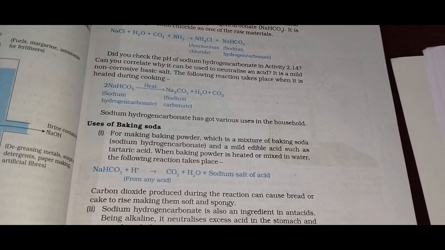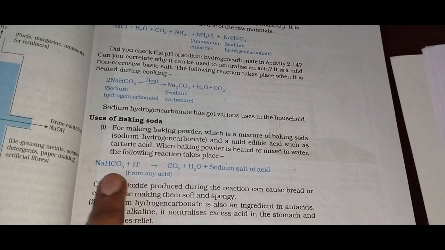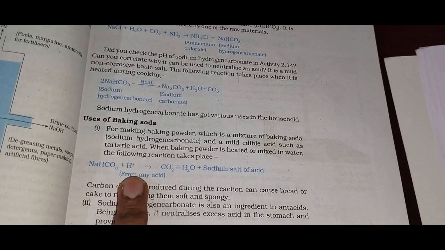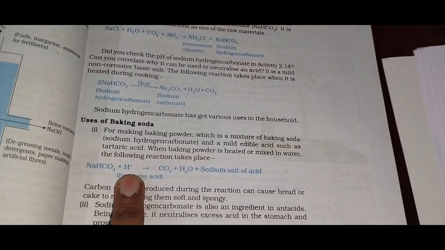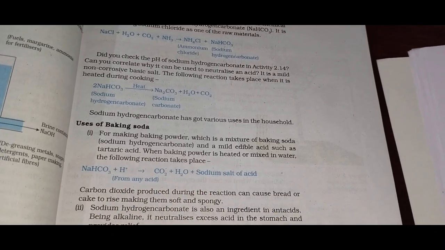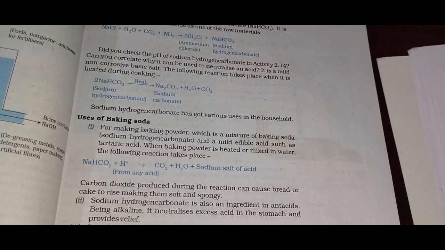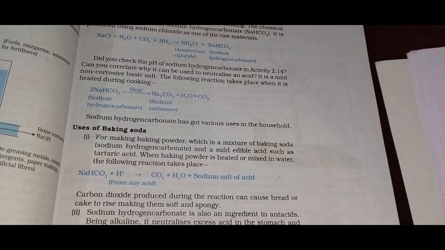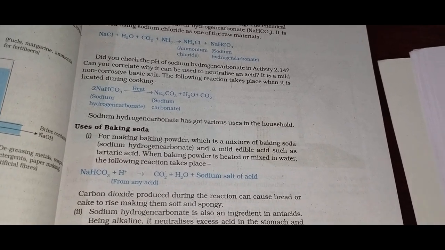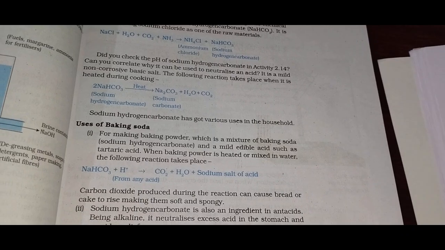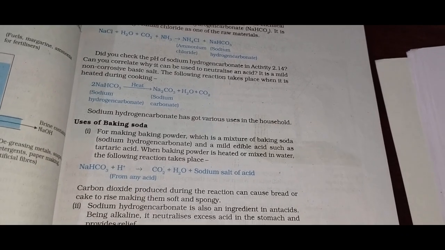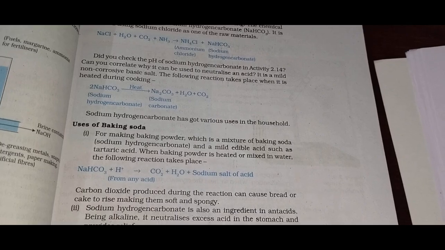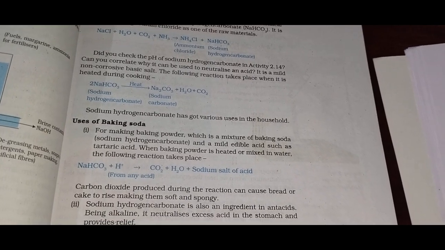When it is heated or mixed in water, what happens? Sodium bicarbonate reacts with H plus ions from the acid. It will form CO2, H2O and the sodium salt of the acid. The carbon dioxide produced in this reaction will cause the bread or cake to rise. So we can see small holes in the cake or bread when we bake it, because of the carbon dioxide produced, and it will make it soft and spongy.